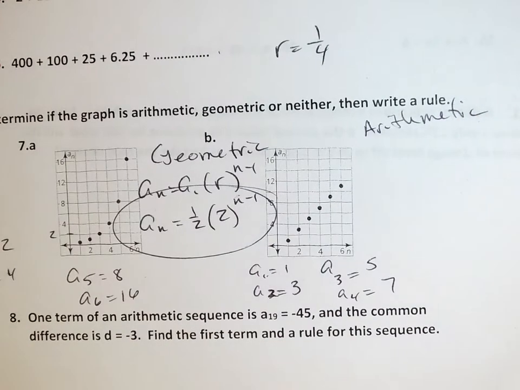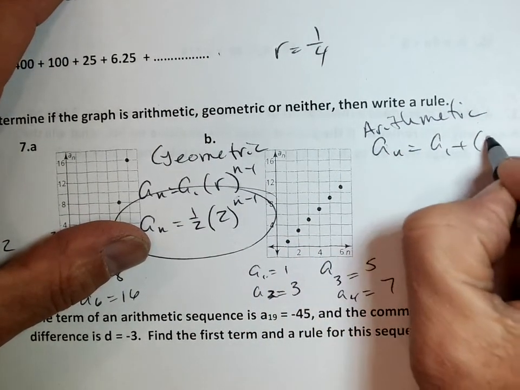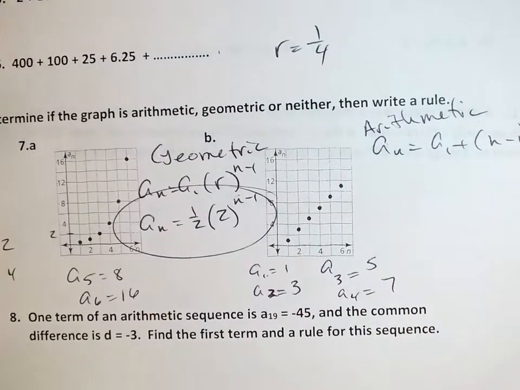Okay, if we need a rule, we're going to use this one, right? Arithmetic, we're going to use this one. You start to get the picture of how we do this stuff? So if we need a rule, it's arithmetic. We're going to go an equals a1 plus n minus 1 times d, and we'll just plug in the stuff we need, keeping n as a variable, okay?